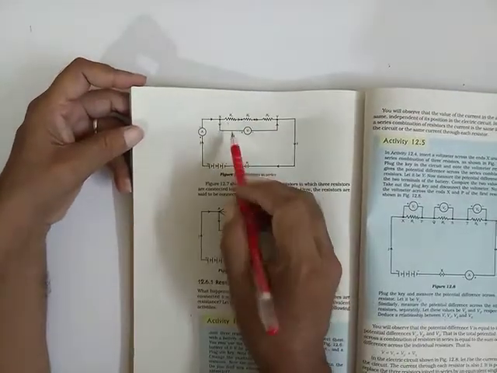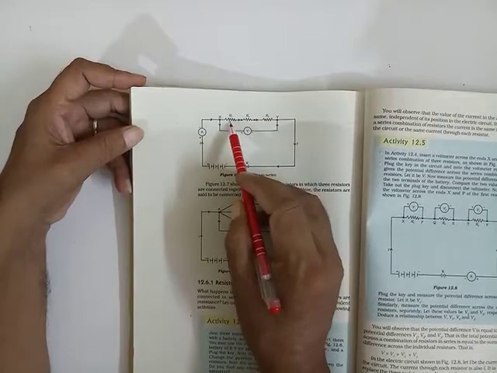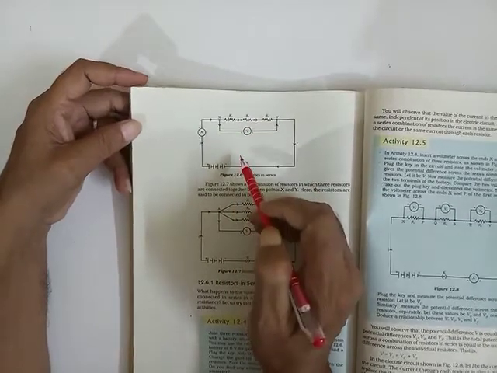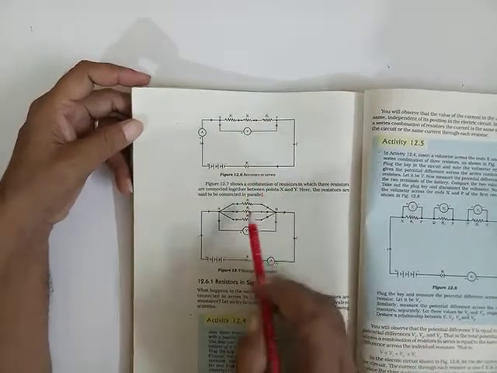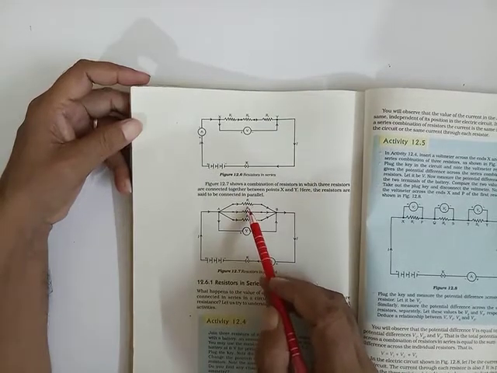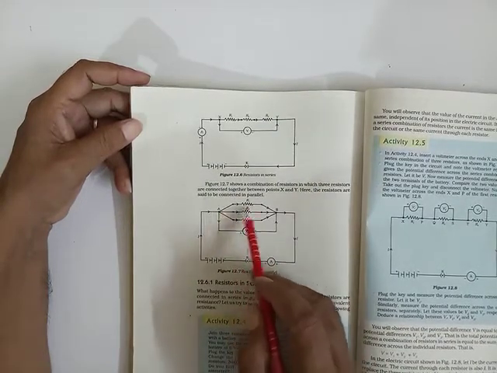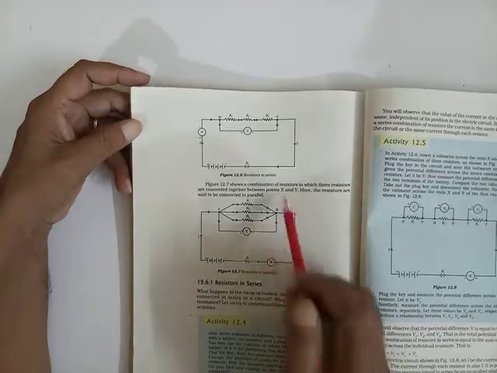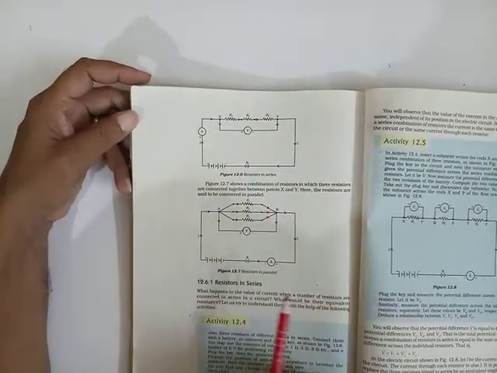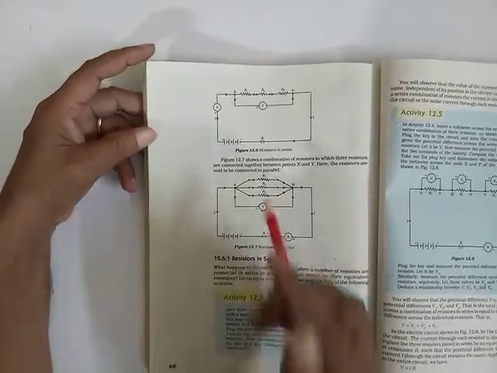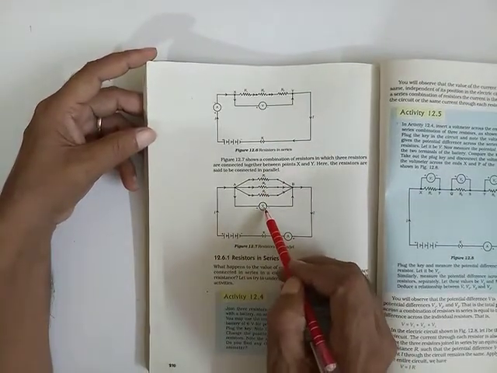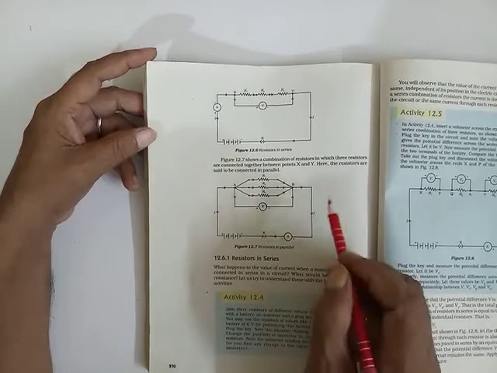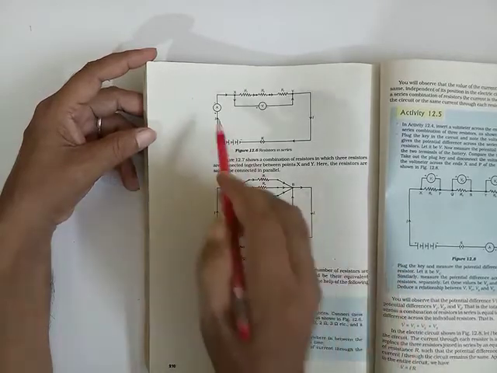Look here, R1, R2, R3, three resistors are connected in series. In this case R1, R2, R3 are connected in parallel. So this is series connection and this is parallel connection. And V is for voltmeter, A is for ammeter.